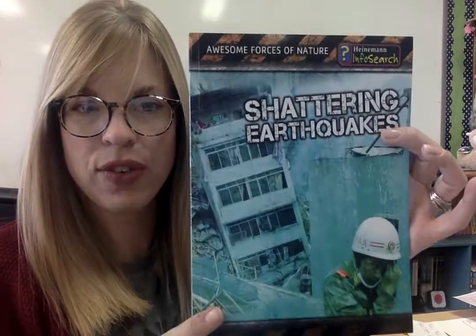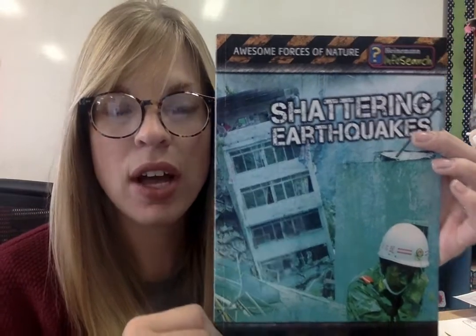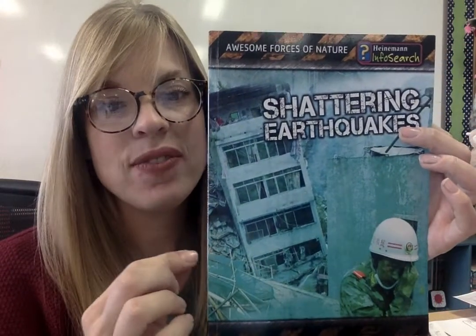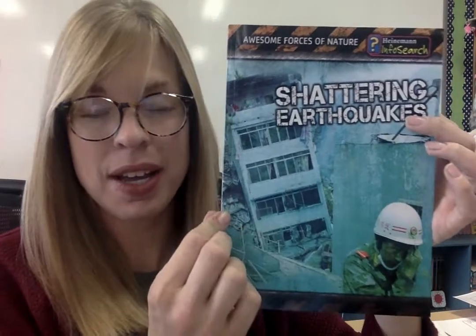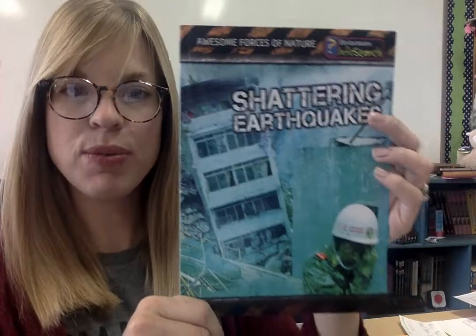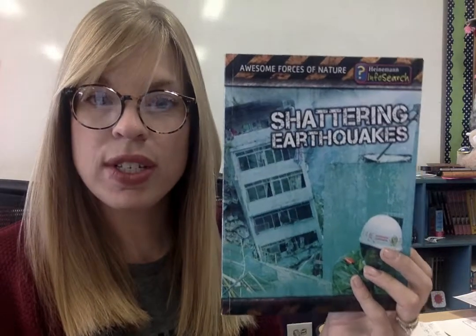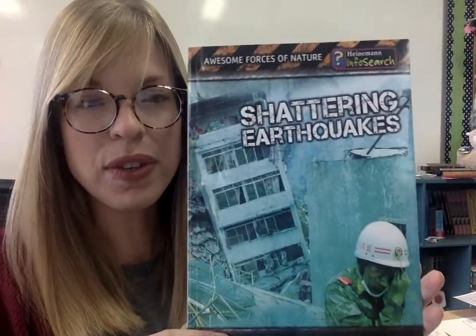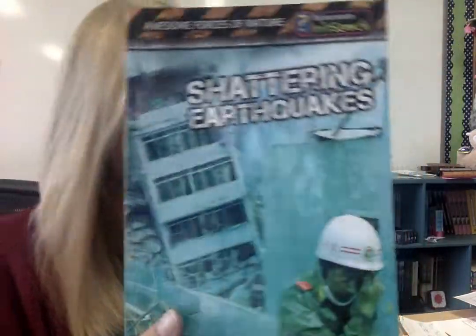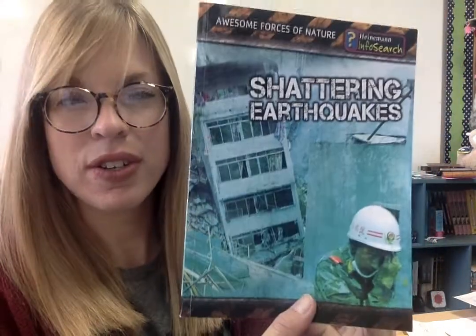I wanted to share one more lesson with you about our book, Shattering Earthquakes. This is an example of expository nonfiction, which means that it gives us true facts or information about a topic. As we were reading our book, Shattering Earthquakes, we were learning about some nonfiction text features. Text features are special things within a nonfiction book that help us locate information or better understand what we're reading.